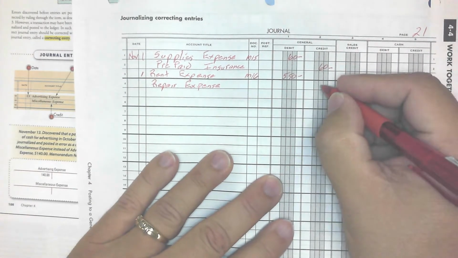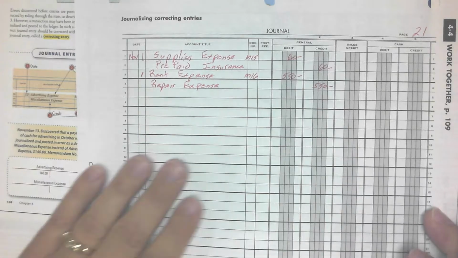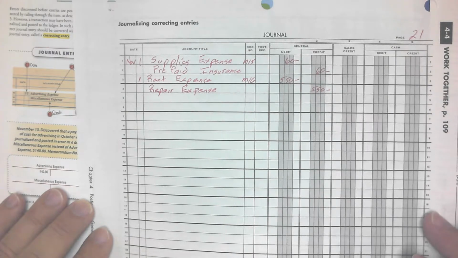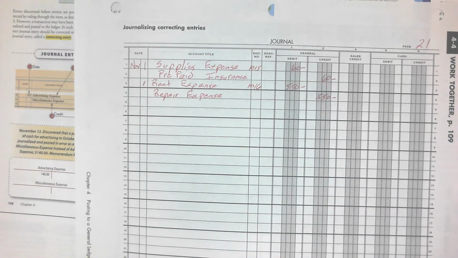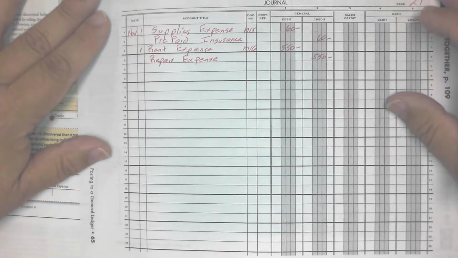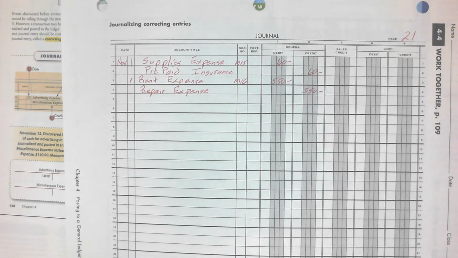And then repair expense gets a credit of $550. And that's it. That takes care of section 4.